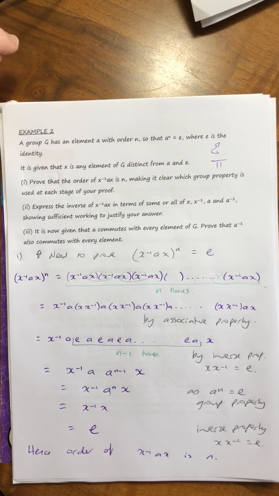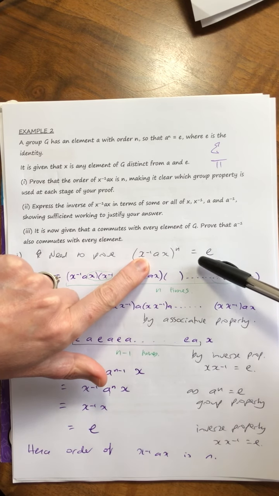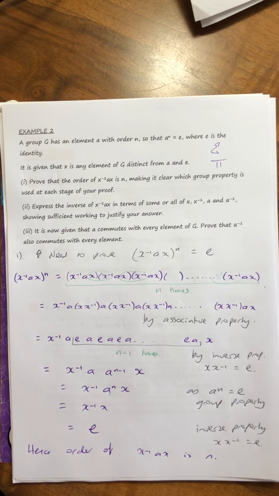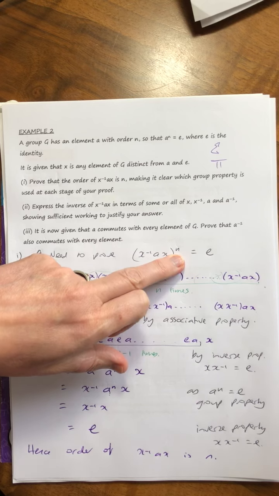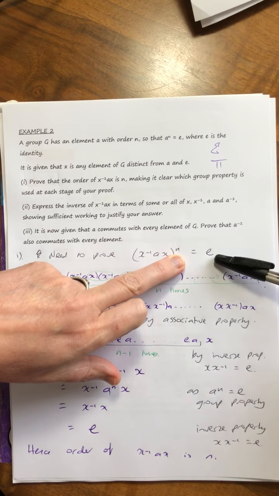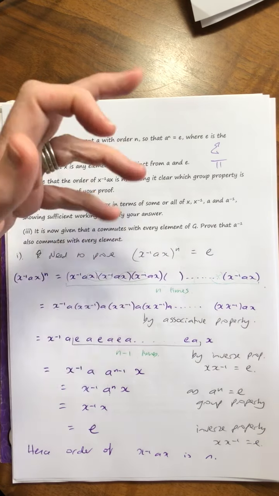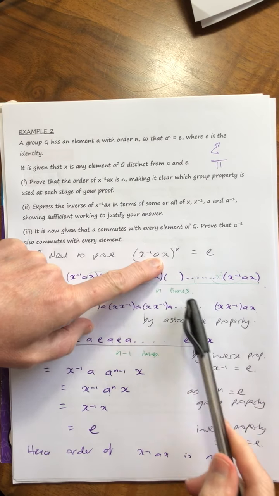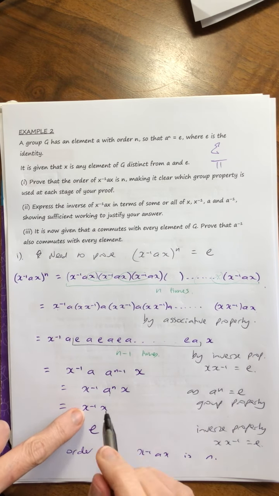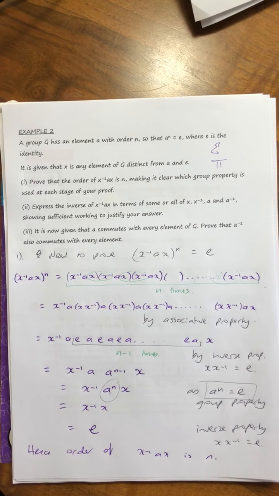Now, it's probably worth an extra little comment, and I bet there'll be one in a mark scheme for this. We have shown that that to the power of n is equal to e. But that doesn't necessarily mean it's the order, because there could have been a power less than n that also gives that property. So we could have half n. We could have randomly 4. Okay, so maybe the order was equal to 4. However, we're only getting that property because of this key thing here, that a to the power of n is equal to e.